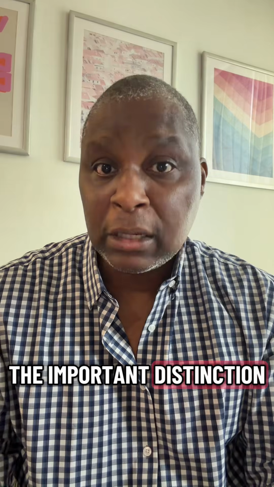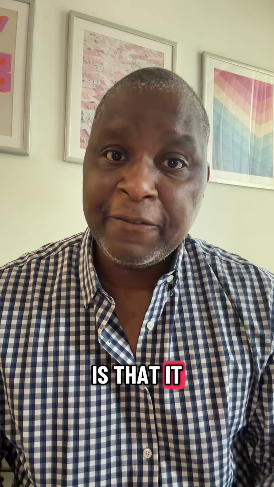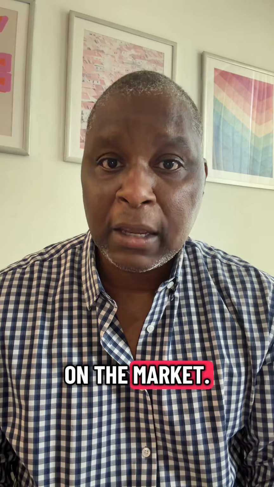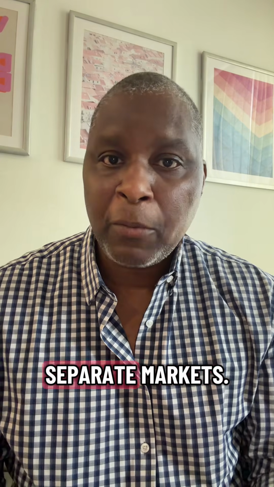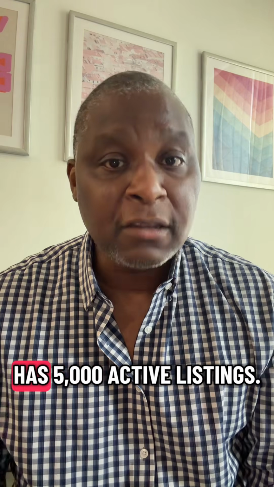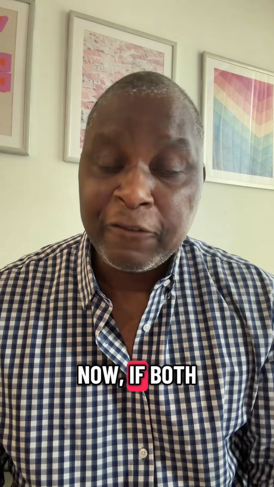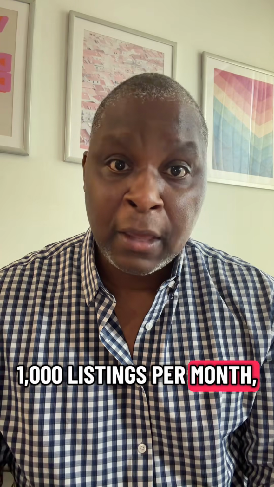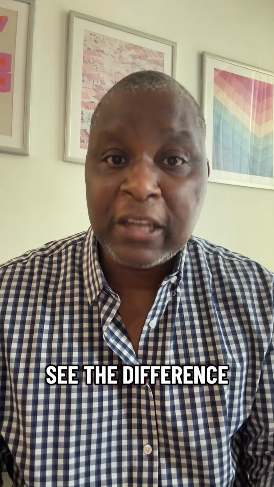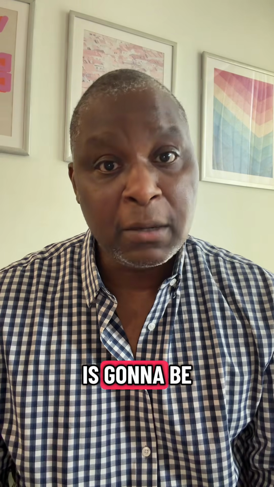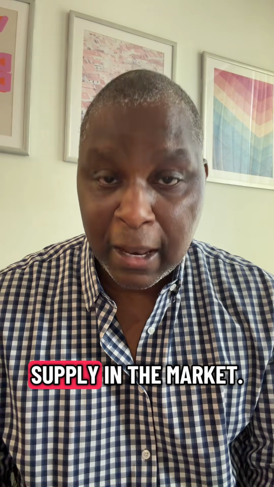The important distinction in calculating absorption rate is that it factors in the supply. Because if you just look at the pace of sales, it doesn't really account for how much supply is on the market. So, for instance, you have two separate markets. One market has 10,000 active listings, and another market has 5,000 active listings. Now, if both of those markets are selling at a pace of 1,000 listings per month, you're not going to be able to see the difference in the two markets. However, when you calculate absorption rate, one absorption rate is going to be much lower than the other because of the supply in the market.